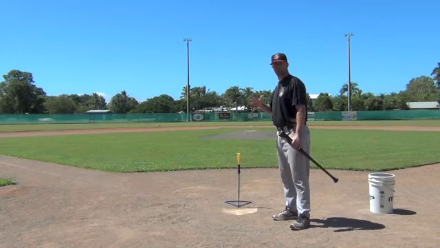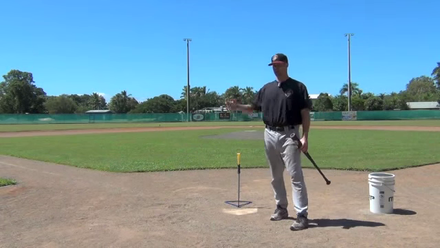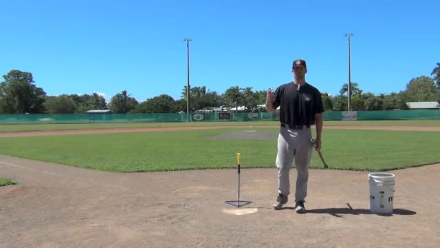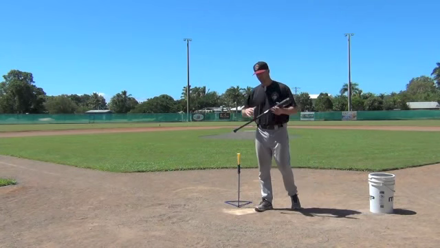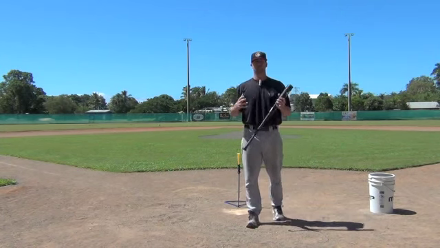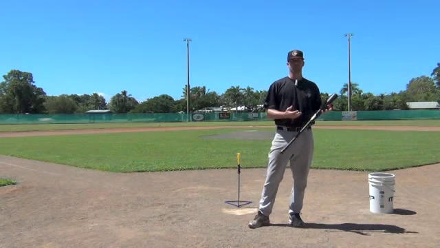Competing against a pitcher who's got good stuff. That's what we call game practice, learning those skills, all of the things that we have to do in that. But swing practice is what we do in terms of trying to develop the swing.